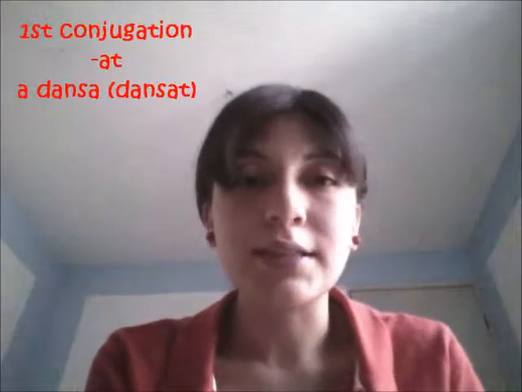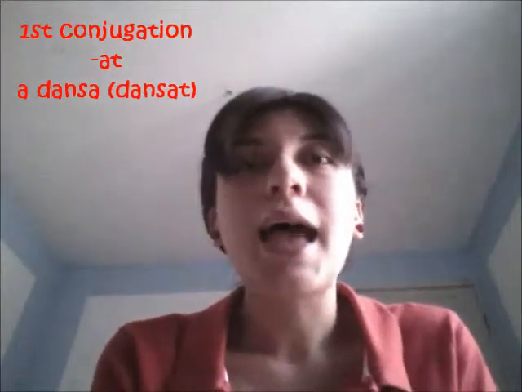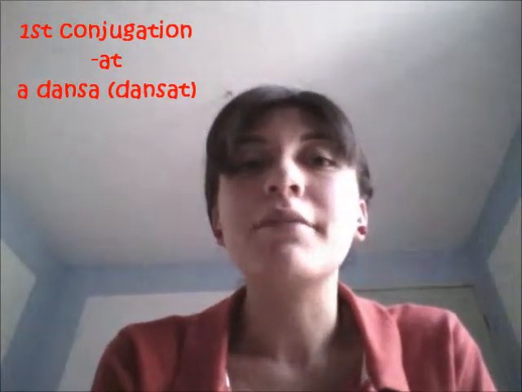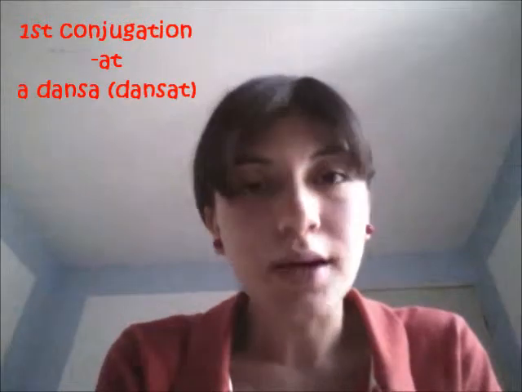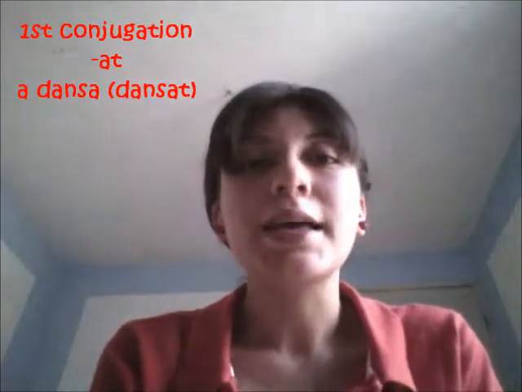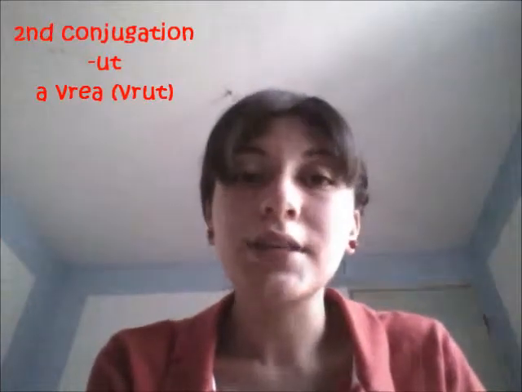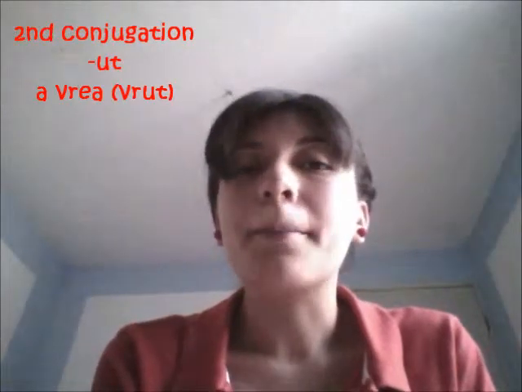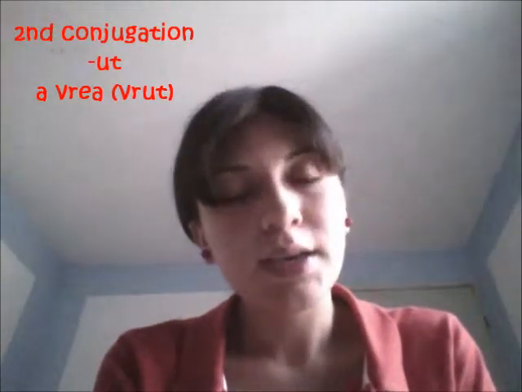And the past participle of the main verb is formed by many rules. For example, for the first conjugation of the verbs, we must add at the end of the verb the syllable at. For example, the verb a dansa, that means to dance, the past participle is dansat. For the second conjugation, we must add at the end the syllable ut. For example, the verb a vrea, that means to want, the past participle is vrut.